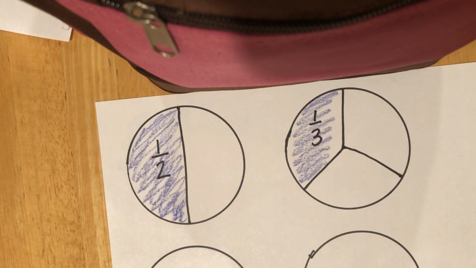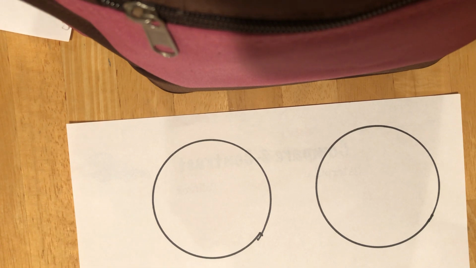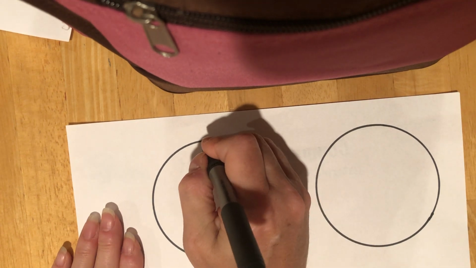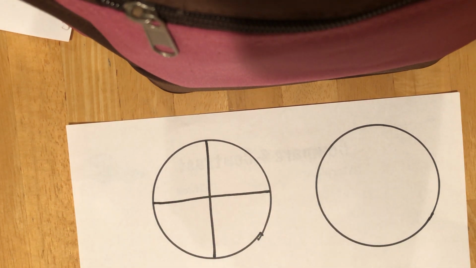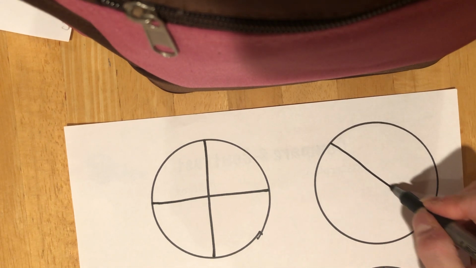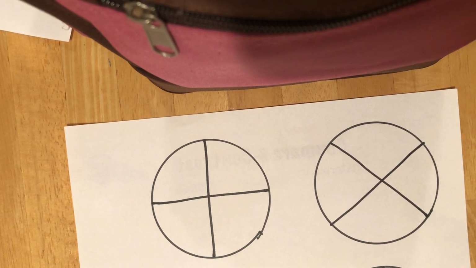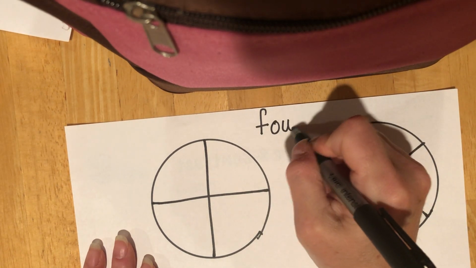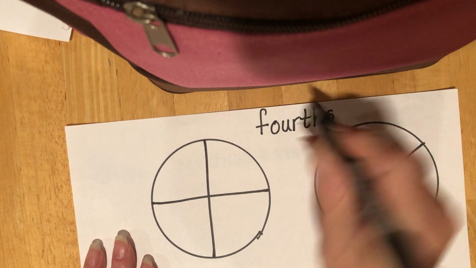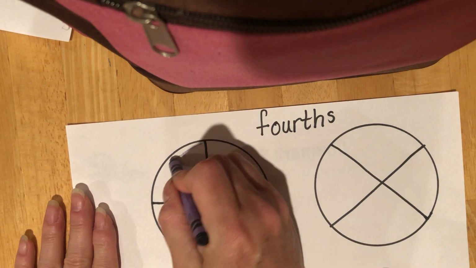Okay? Now, we're going to move on today, and I'm going to turn my circles like this for you because I want you to tell me how many sections I have here. Okay. I did this, and I did that. How many sections did I make? I am hoping you said fourths because I have 1, 2, 3, and 4. You are right.